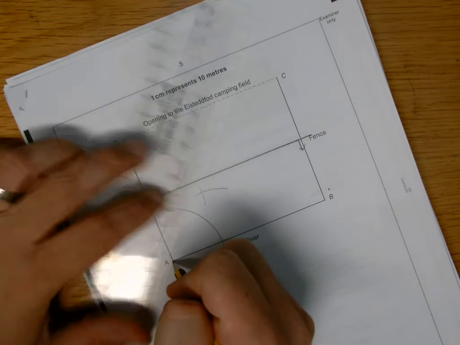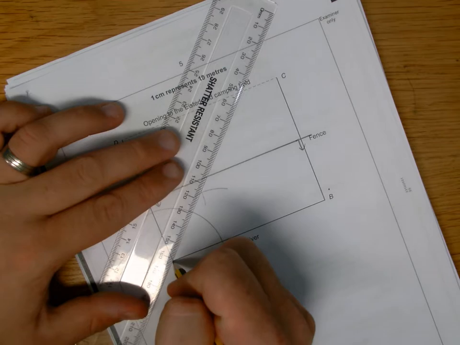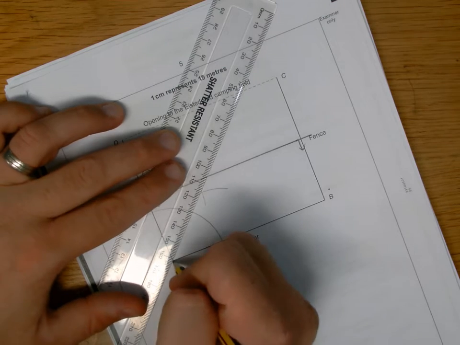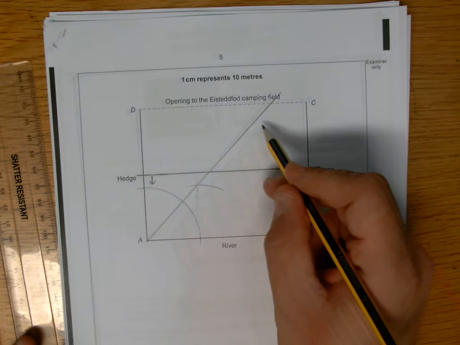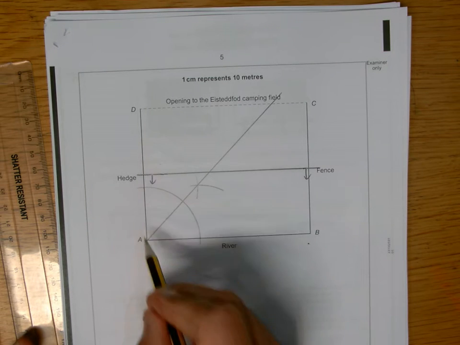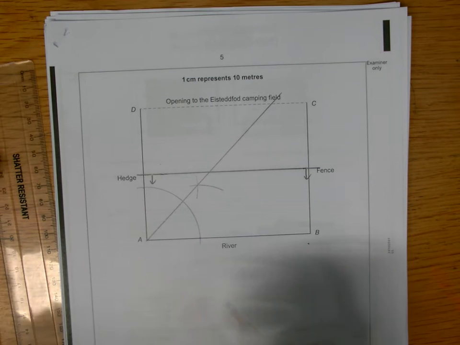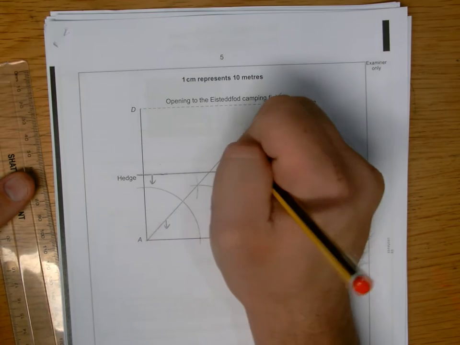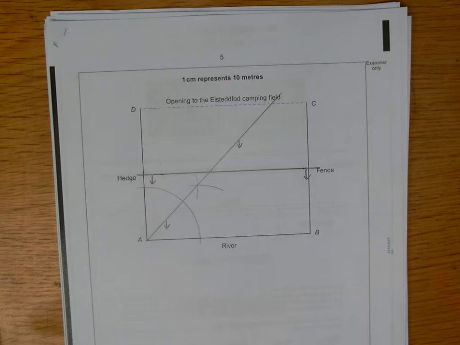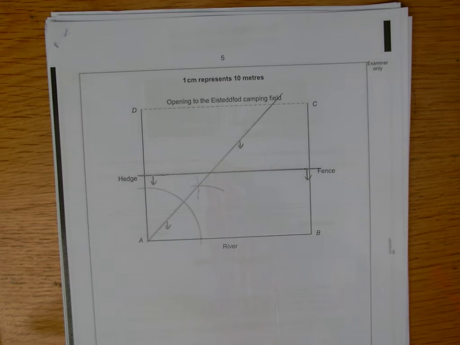Now I'm going to join A to where those arcs meet. What you'll find is this is the angle bisector. So if you're on that line, you're the same distance to the hedge as you are to the river, but we need to be nearer to the river, so it's got to be underneath that line, so we're closer to the river.